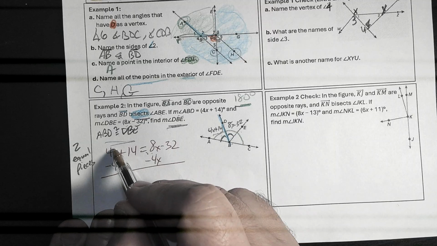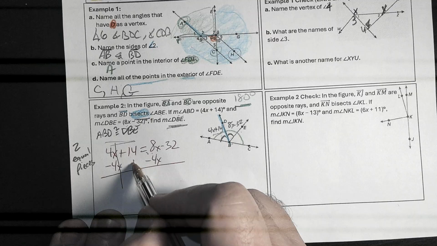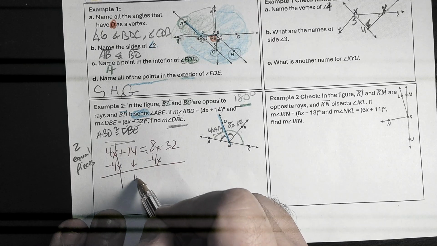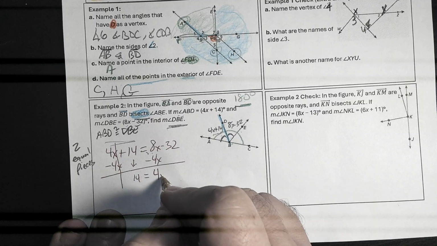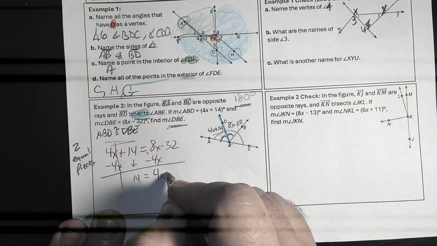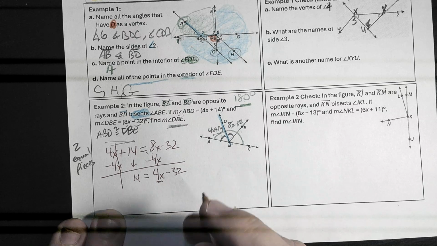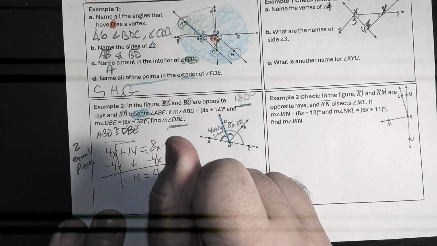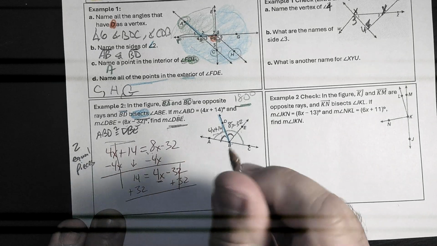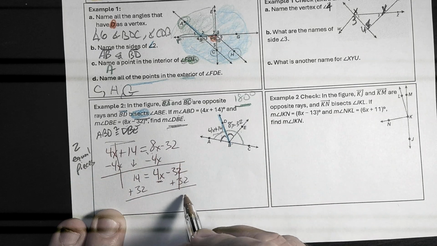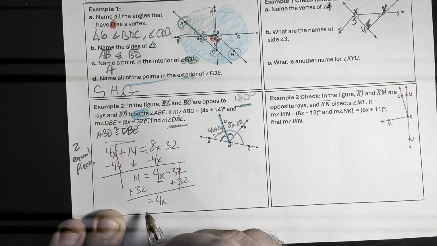All right, so 4x minus 4x is 0, so it cancels out. 14, it just comes down. Equals, all right, 8x minus 4x is 4x. And then that minus 32 comes down. We still want the x by itself, so we're going to add 32 because it's subtracted. Negative 32 and positive 32 cancel out. 4x, he's coming along for the ride. We didn't touch him. There's the equals.